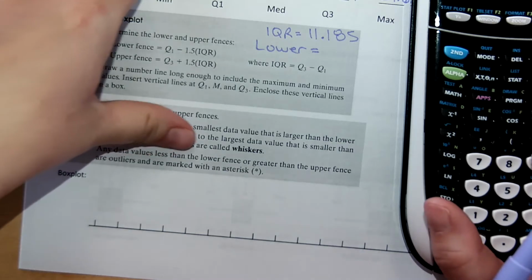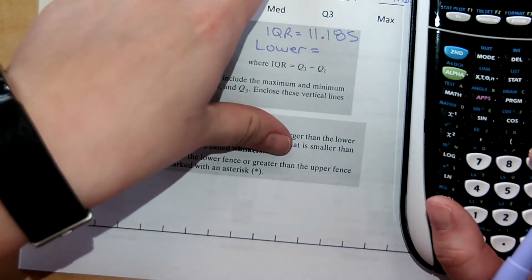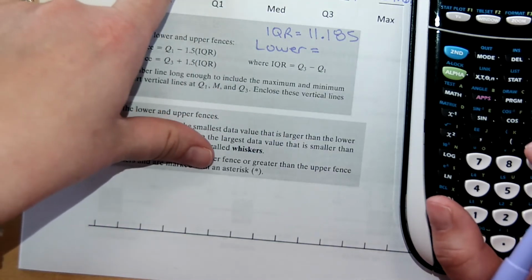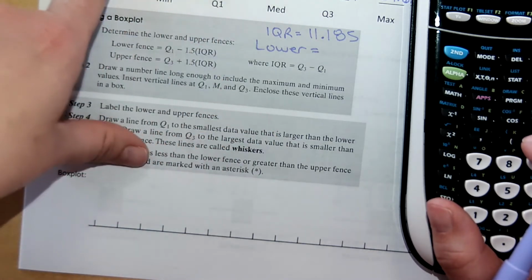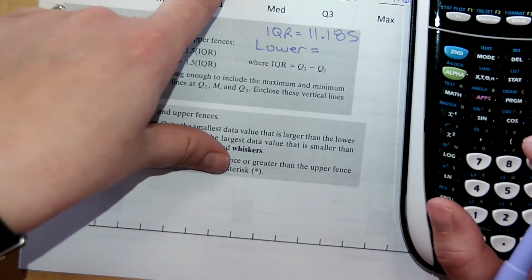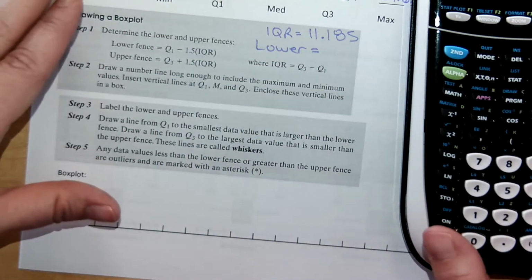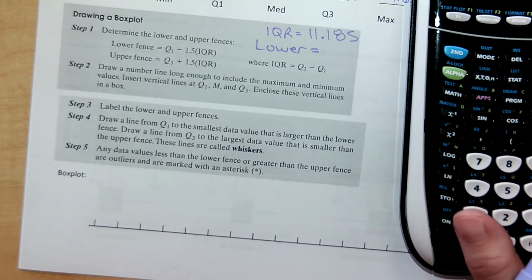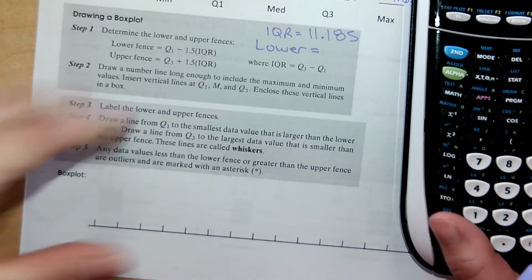I'm getting different results than I have before. Sometimes the textbook updates the data sets without me knowing. Okay, good. You should be getting the same numbers I am. Stat, calc, 1var stats. Just double checking here. Yep, okay, we're good.